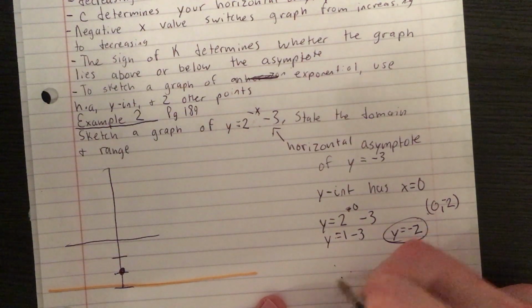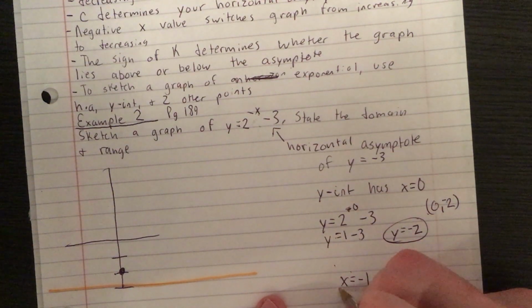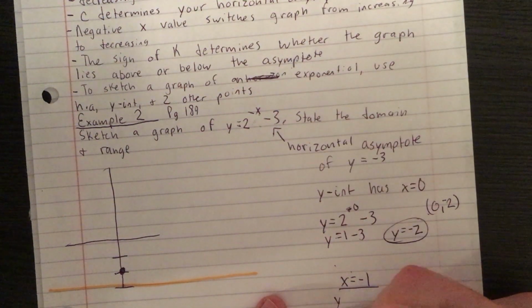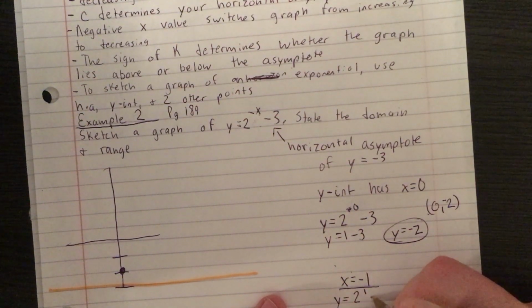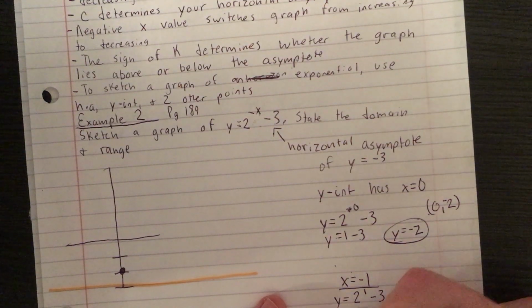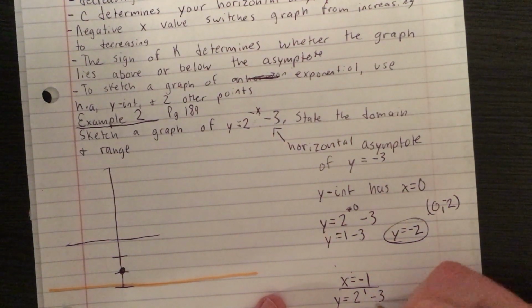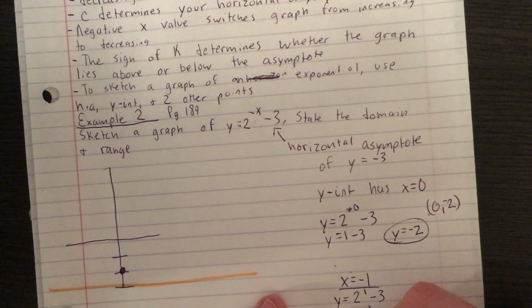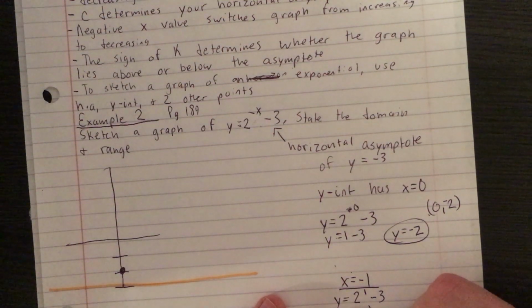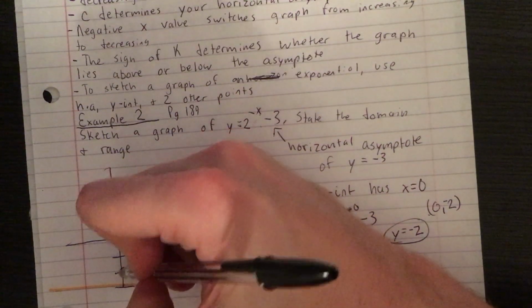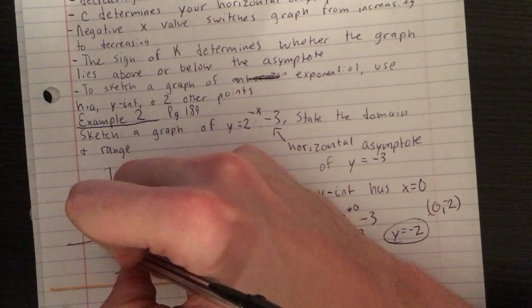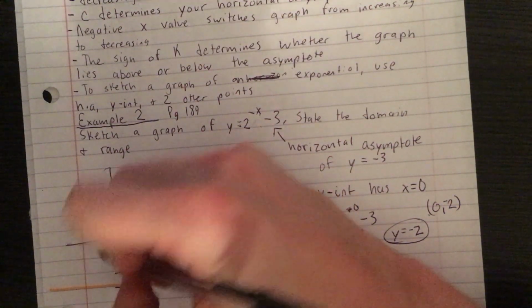So let's do x equals negative 1. So y equals 2 to the first power minus 3, which gives me y equals -1. So the coordinate that I've got here is (-1, -1).